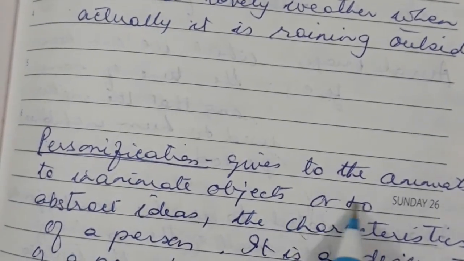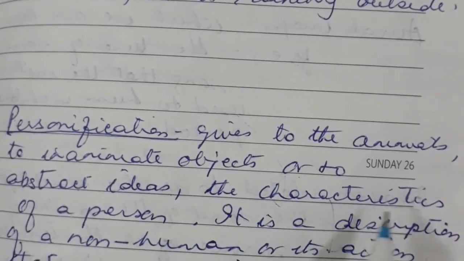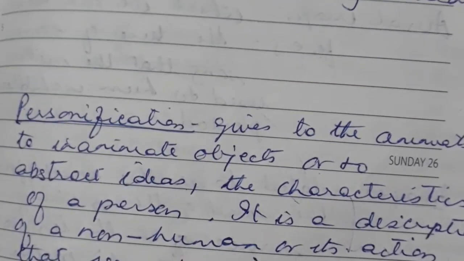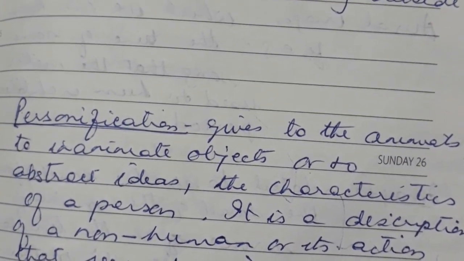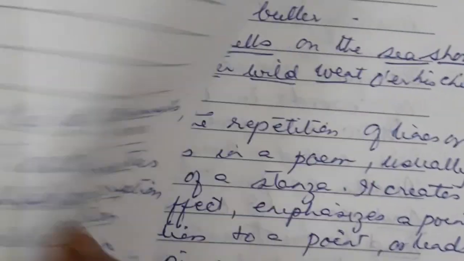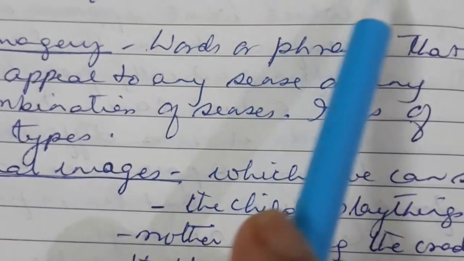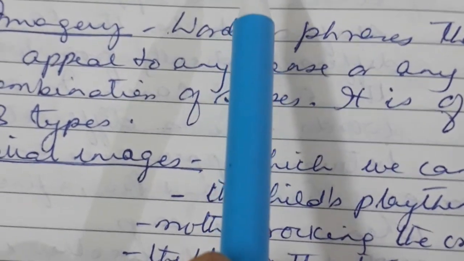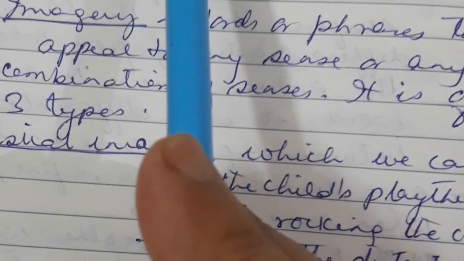Now, the fourth one is personification. Personification gives to animals, to inanimate objects, or to abstract ideas the characteristics of a person. So, the inanimate object is compared to a person. It is a description of a non-human or its action that seems to give it human characteristics. Here you can see the example. I came from the haunt of coot and hern, I make a sudden sally. This example is taken from the poem The Brook. Here the brook is personified. It has been personified as a person, and that is why I is used for the brook.